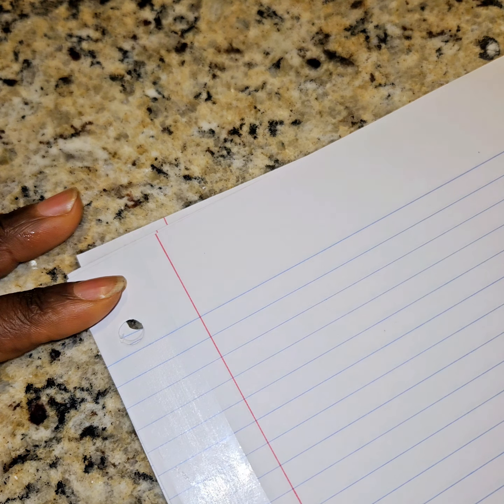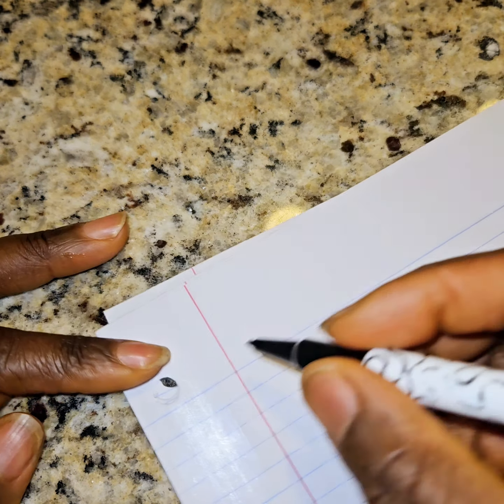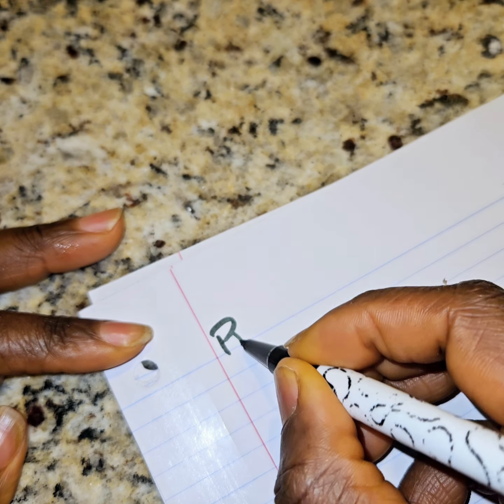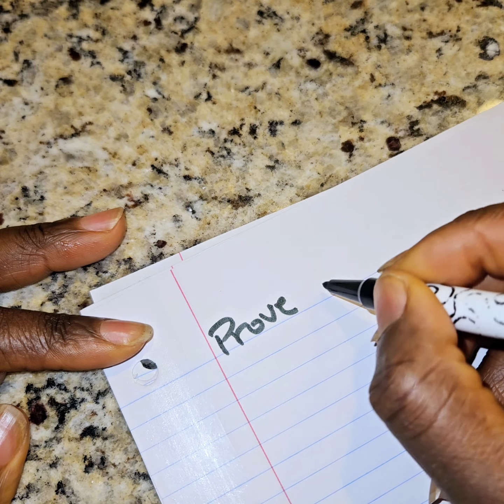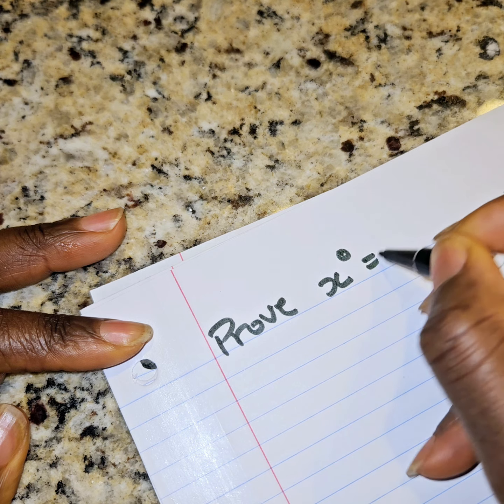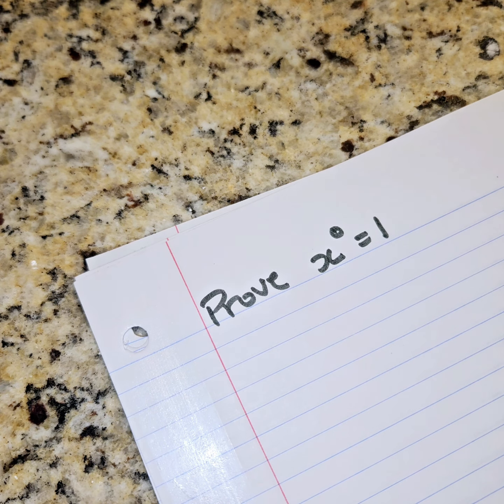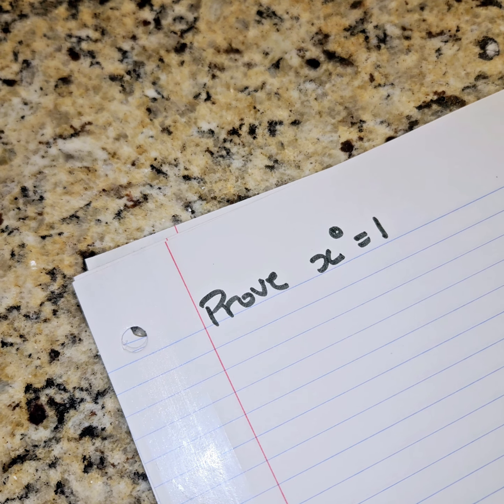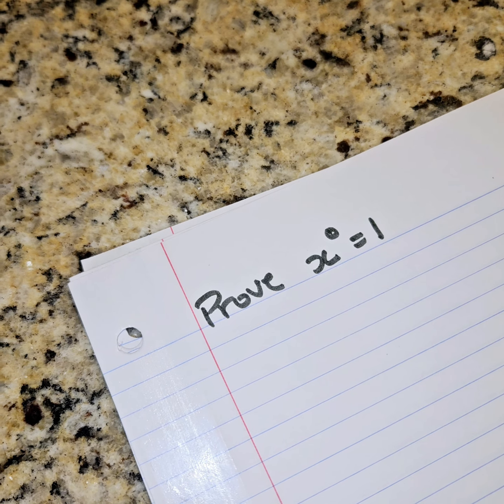The next problem, I am going to try to prove that x to the 0 equals 1. That means I'm trying to prove that anything raised to the power 0 is 1.